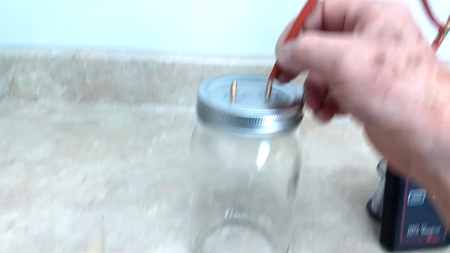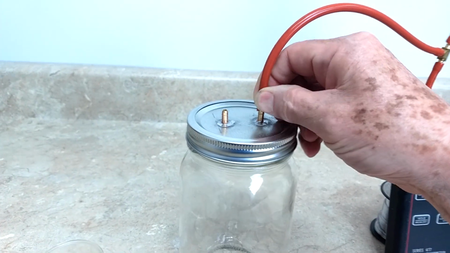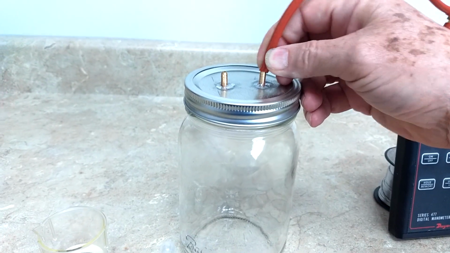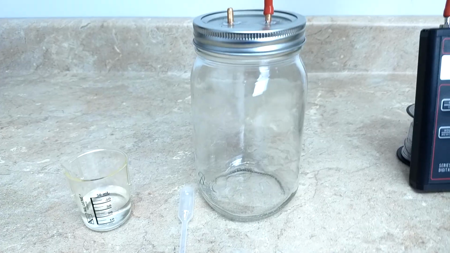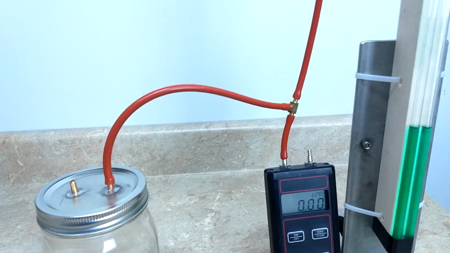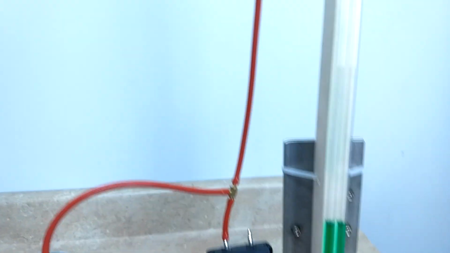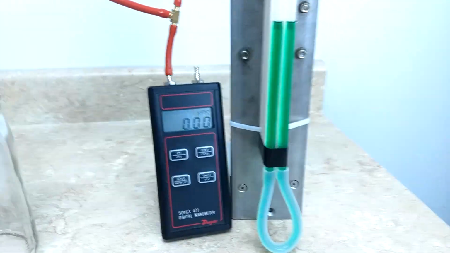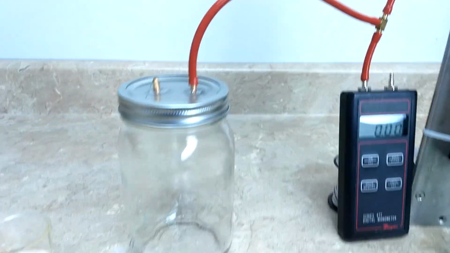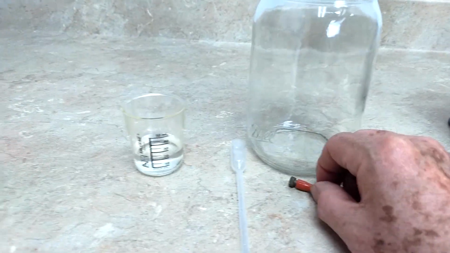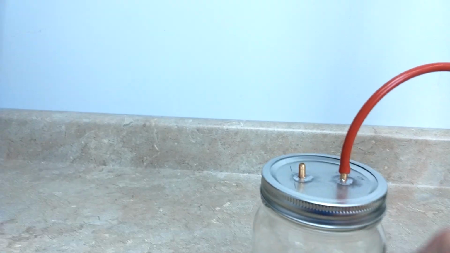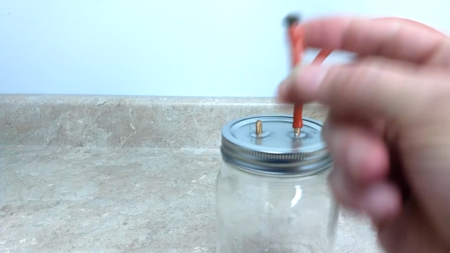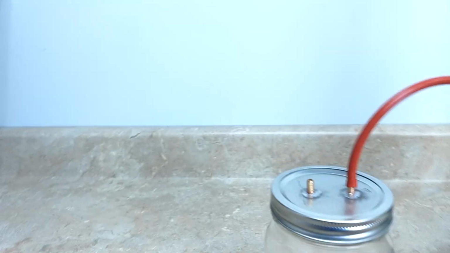And we'll connect the hose. So there's an empty jar hooked up to a hose going to two different manometers. Now what I'm going to do is squirt a little bit of water into the jar and then plug it, and then we'll see what happens to the pressures.